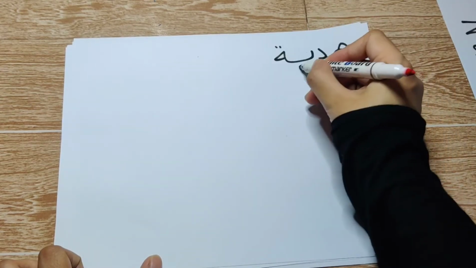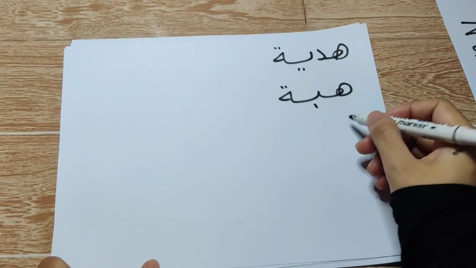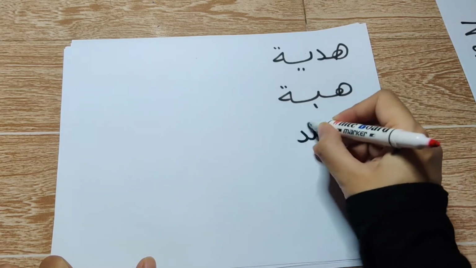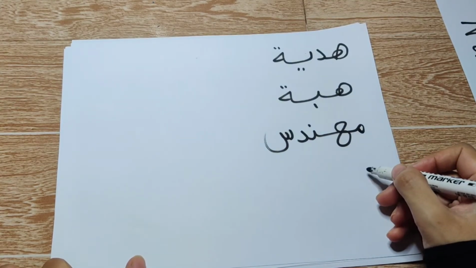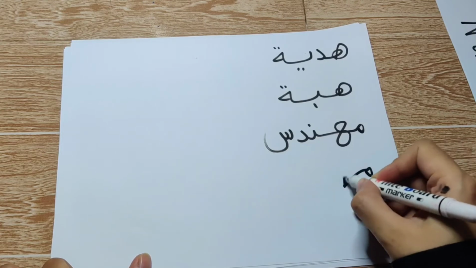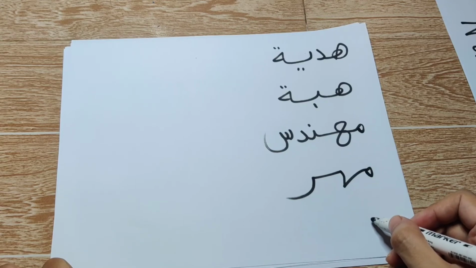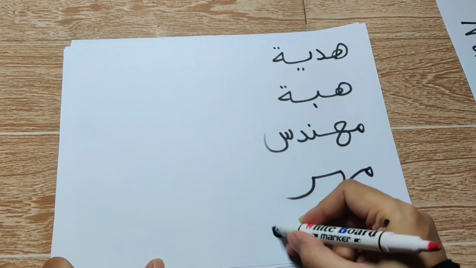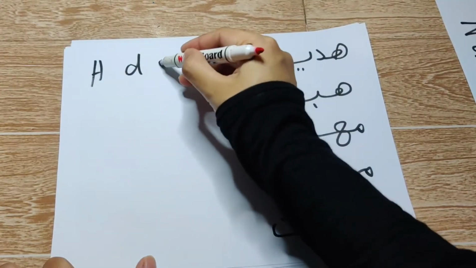This is how we write hadiyya. Hadiyya means gift, something that is given. The second word is hiba. Hiba is also gift, but it has a broader, wider meaning, like gifts from God, blessing, stuff like that. The third word is muhandis. Muhandis is engineer. The fourth word is mahr. Mahr is dowry, the gift or money given to the bride in Islamic culture. And then we have baharat, which means spices, very much used in Arabic food.